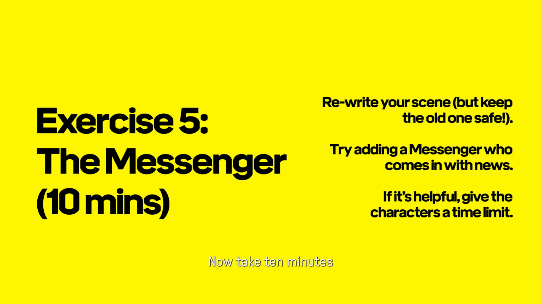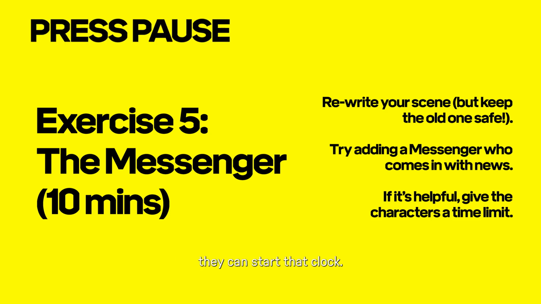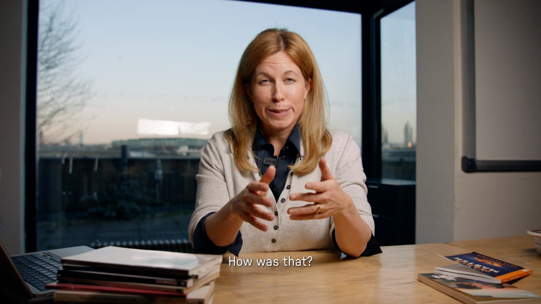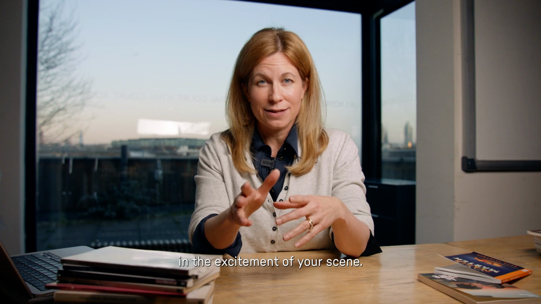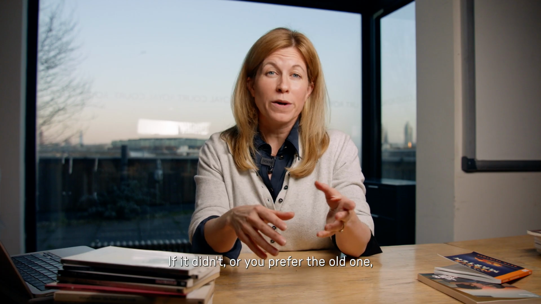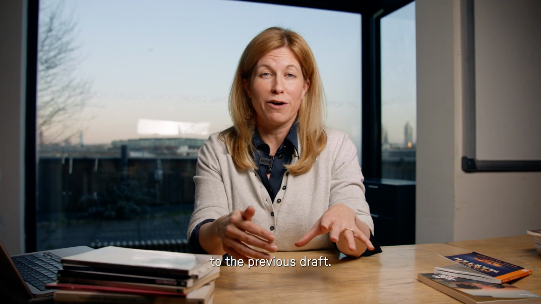Now take 10 minutes to try and rewrite your scene, but this time, introduce a messenger. And if it's helpful, they can start that clock. How was that? Hopefully you found it gave a bit of uplift in the excitement of your scene. If it didn't, or you prefer the old one, that's fine. You can just go back to the previous draft.